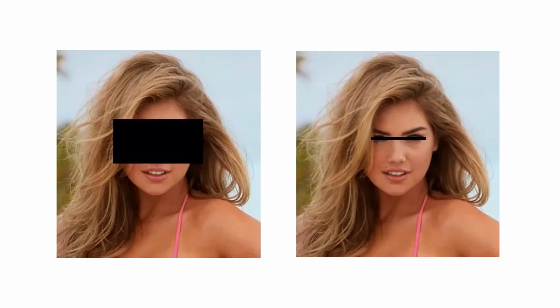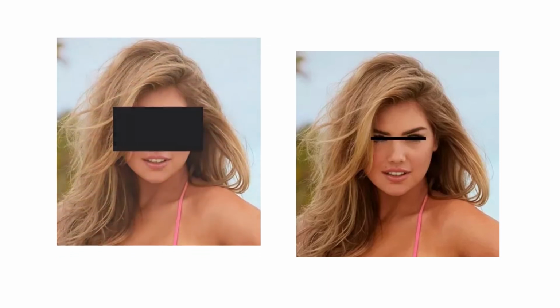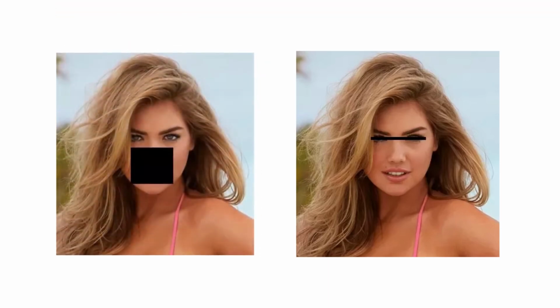Do you know who this model is? You probably can't tell with the mid-face and eyes covered. With the thin bar over the eyes, you still can't tell unless you've seen this picture before, of course. Once we reveal the eyes, it's pretty clear that it's Kate Upton. No amount of hiding her nose or her mouth is going to change that.